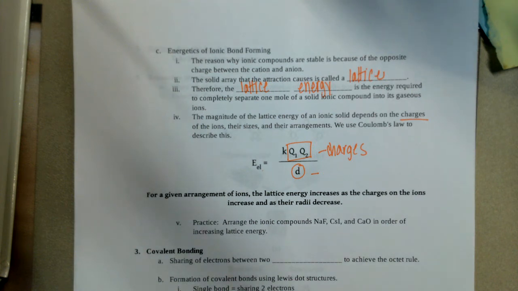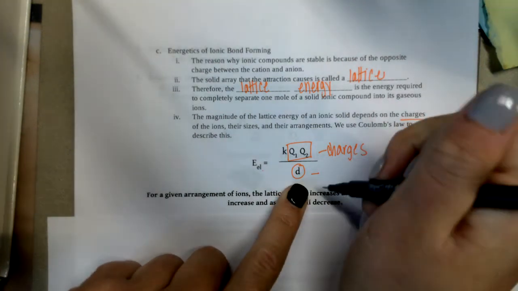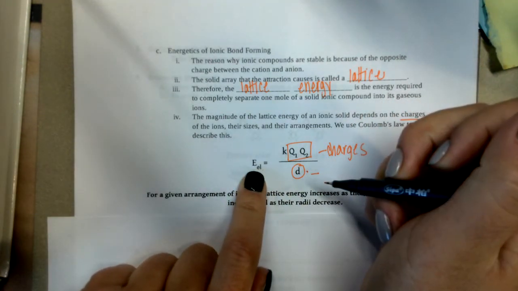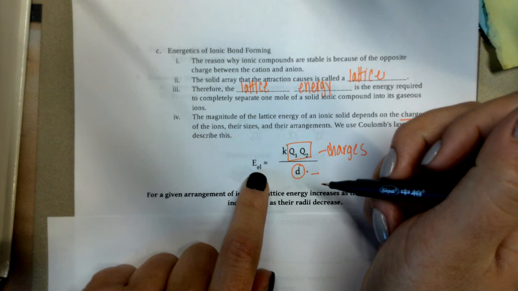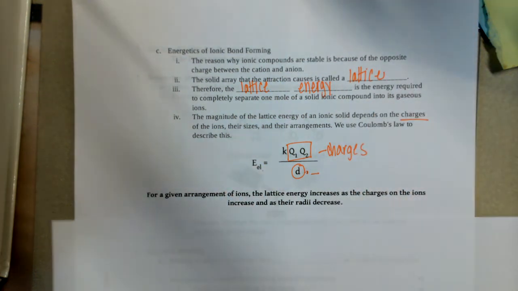Now, if the charges are the same for the elements, then yes, I have to focus on the distance. So what this means is for a given arrangement of ions, the lattice energy increases as the charges on the ions increase and as their radii decrease. If the radii is small, think about what needs to happen for something to be large: the denominator needs to be small in order for this to be big, right? If this is large, that means this is going to be smaller.